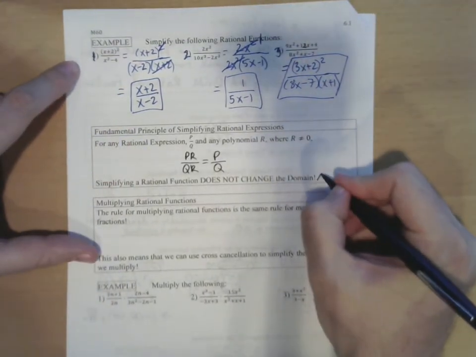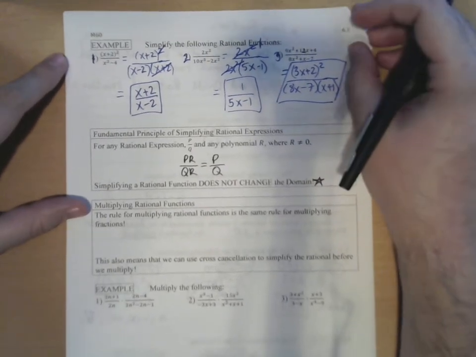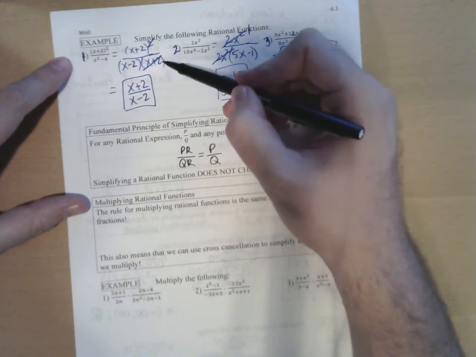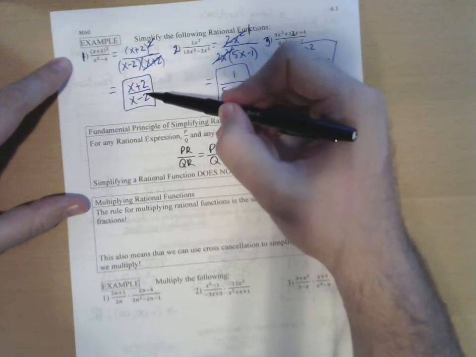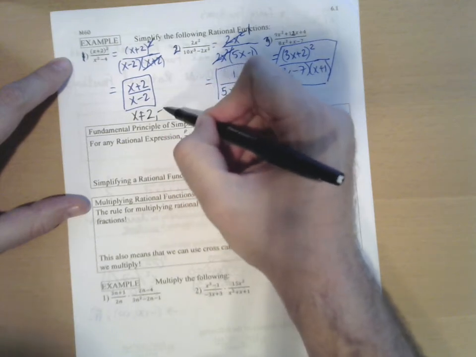Now this is an extremely important note here. Simplifying a rational function does not change its domain. So even though on this one we've eliminated x plus 2, the domain is still x cannot equal 2 or negative 2.